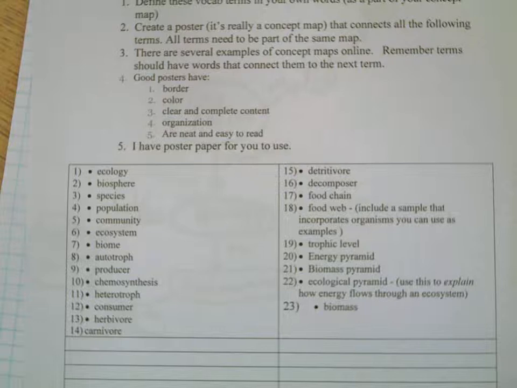And what you need to think about is how are you going to connect these words together, and just sort of start doing it, maybe on a piece of scratch paper. Just start listing the words out, trying to brainstorm how they connect together. You just have to start somewhere. So maybe start with a food web and go from there. All right, please enjoy.